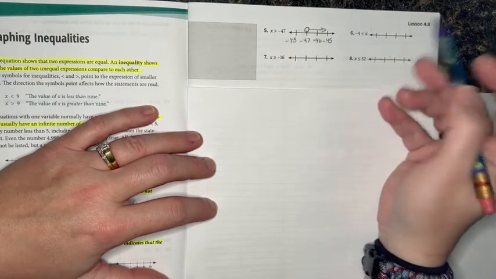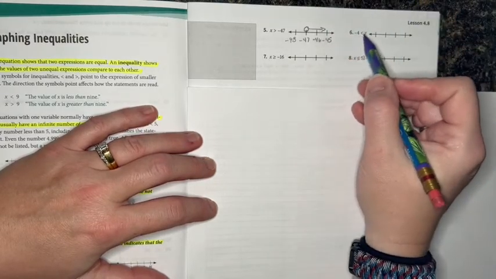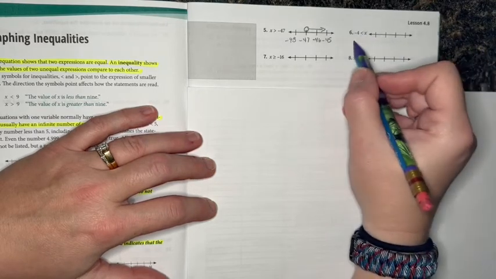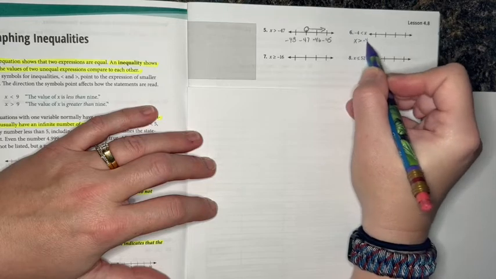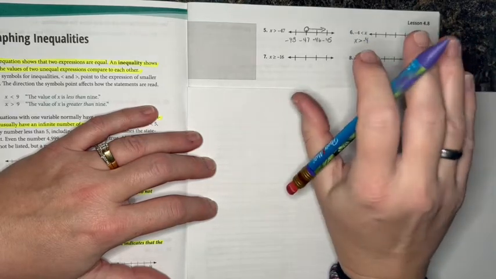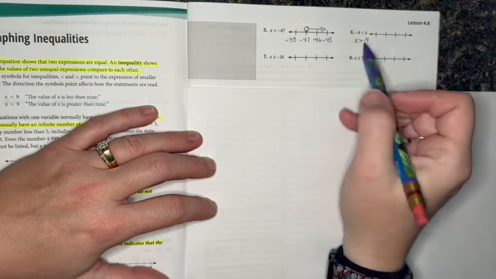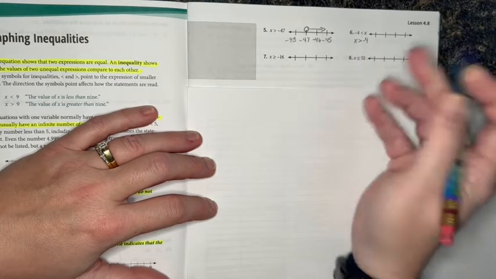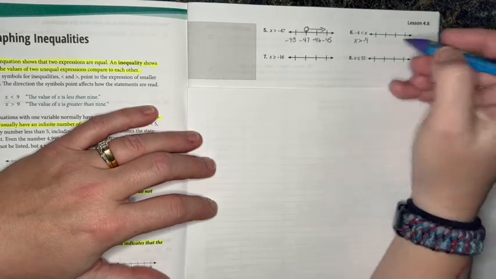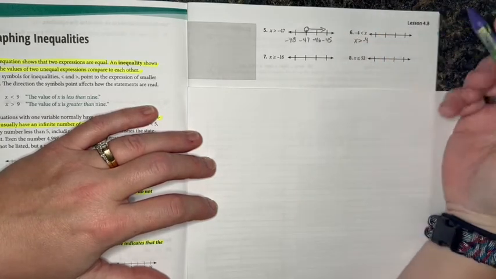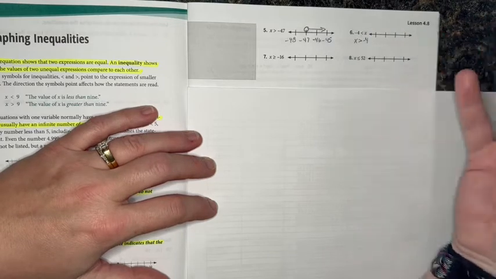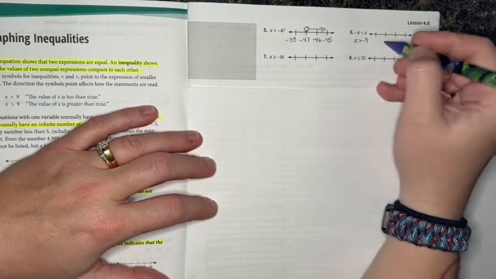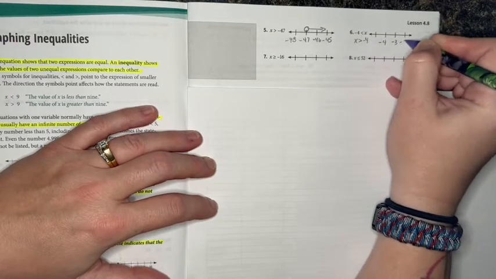This one is a little bit different because they've switched the terms around. -4 is less than x. You could rewrite that as x is greater than -4 if it makes more sense. All we did was flip the whole thing over. Okay, the x is still by the open side of the sign, and then the -4 is on the other end. So x is greater than -4, or -4 is less than x, okay? Same thing, but x is greater than -4, so I've got my -4, -3, -2.